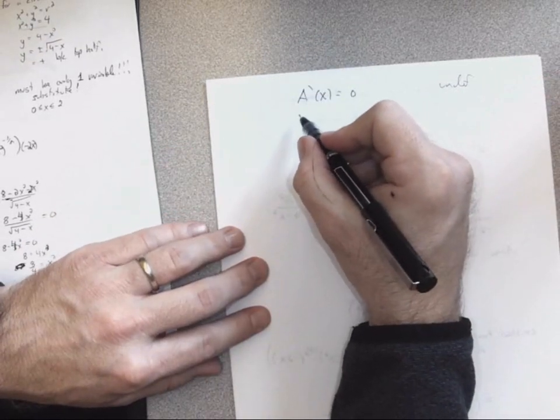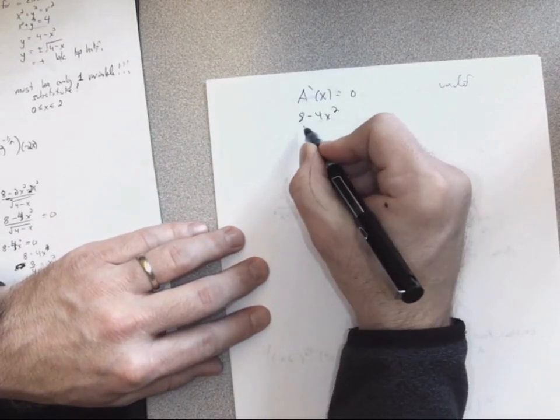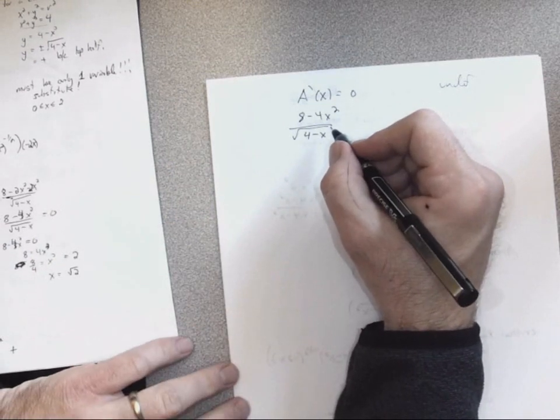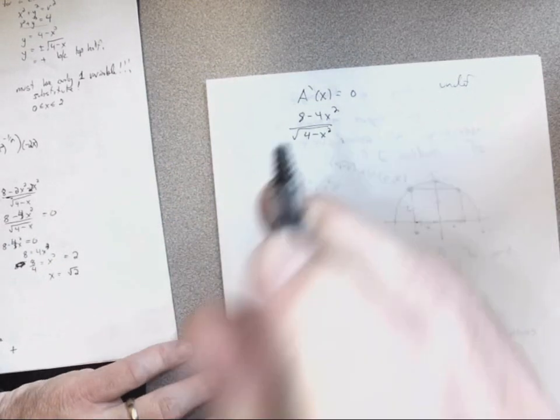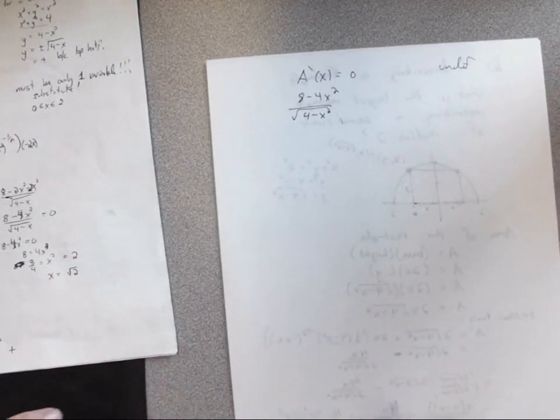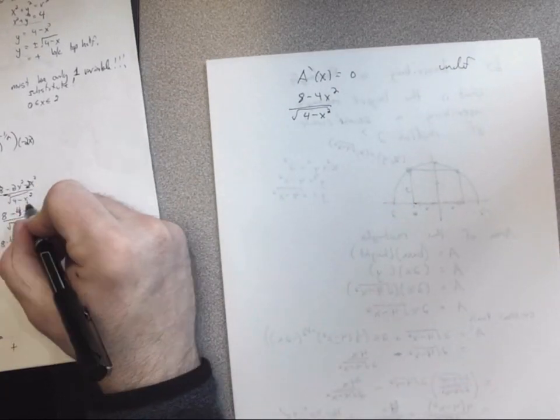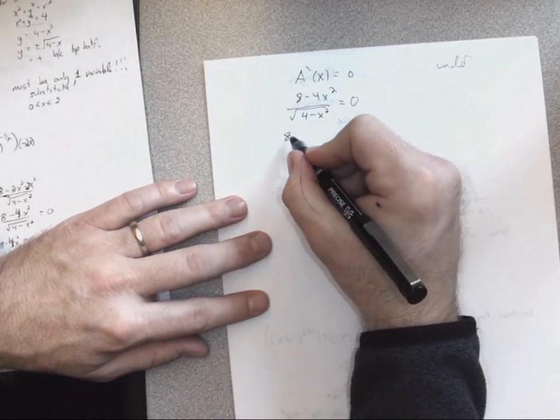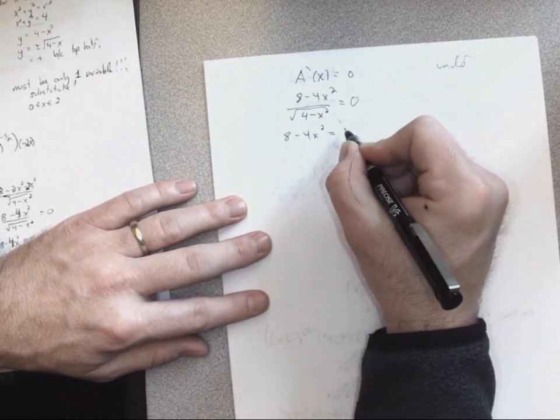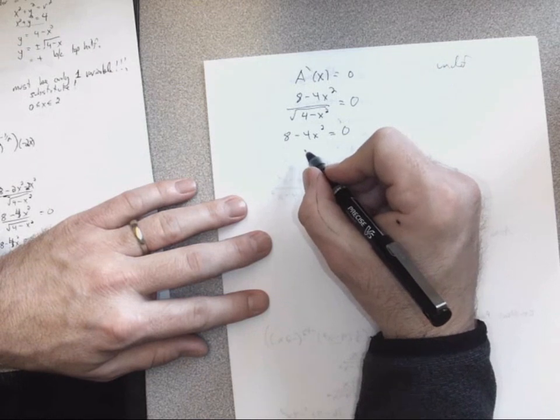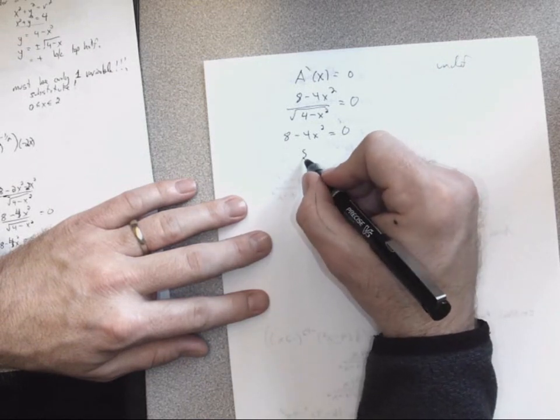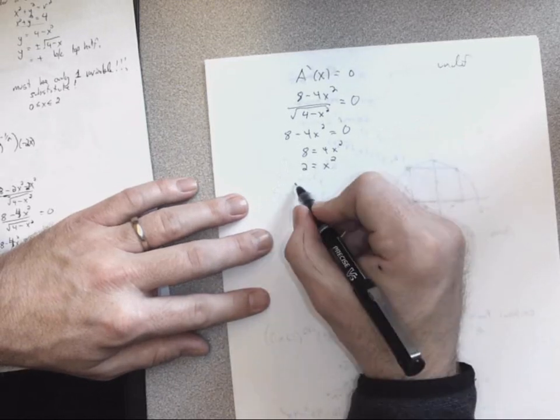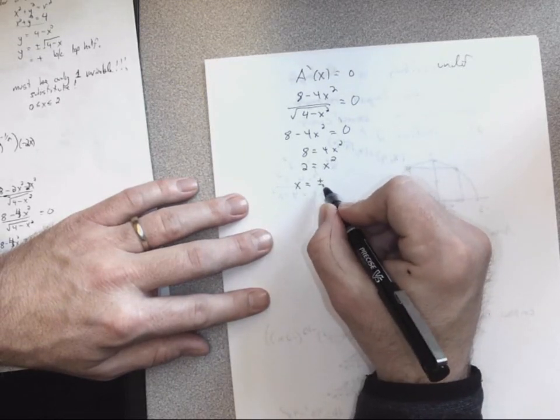It is equal to 0 when the numerator is equal to 0, so 8 minus 4x squared is equal to 0. So 8 is equal to 4x squared, which gives x squared equal to 2. So x is going to be equal to plus or minus root 2.